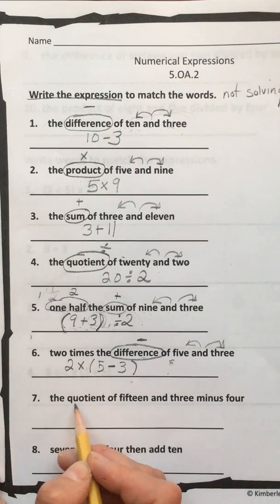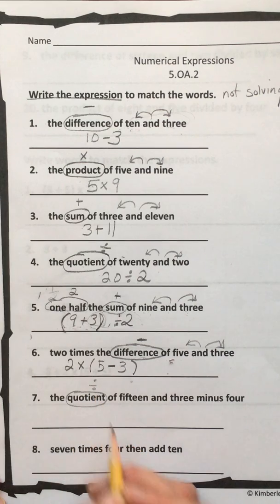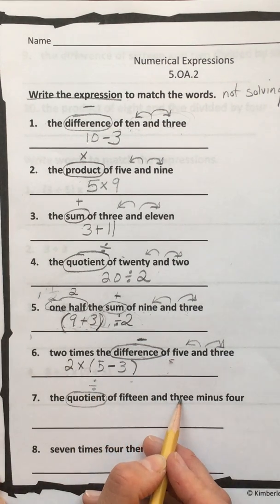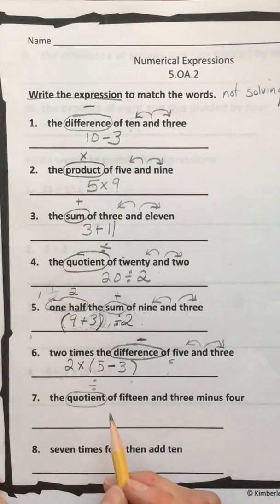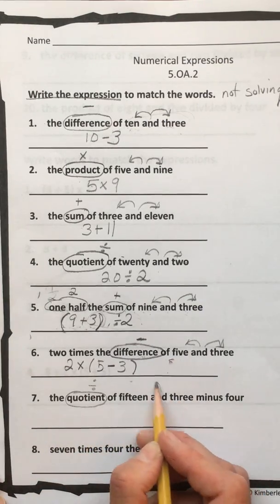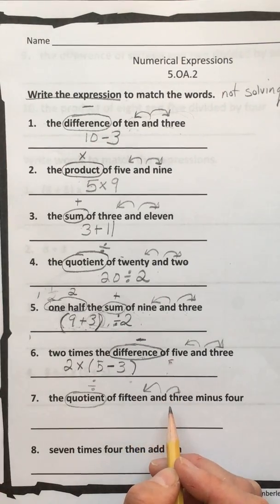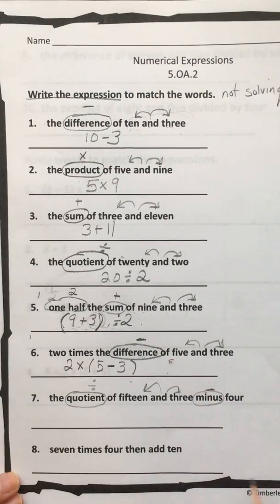The quotient means division, of 15 and 3 minus 4. This got tricky here, because now there's more math language involved. The quotient of 15 and 3, so we know those two go together because they're around the and symbol, minus 4.